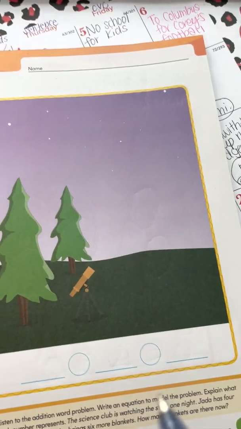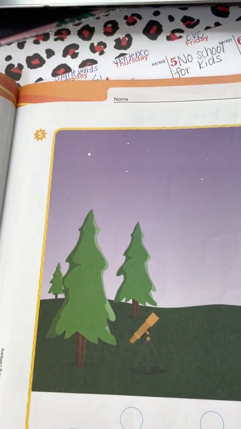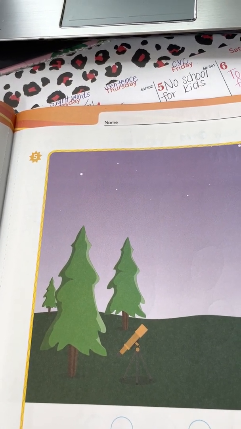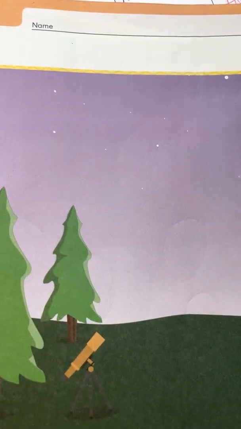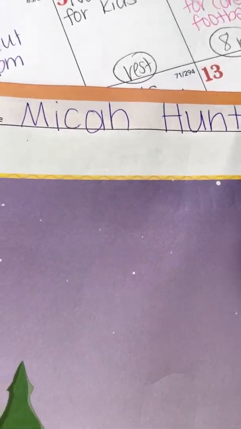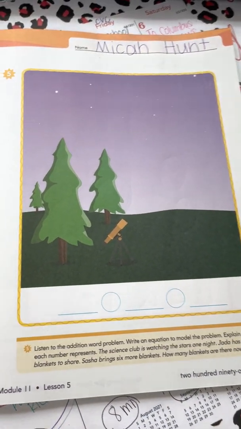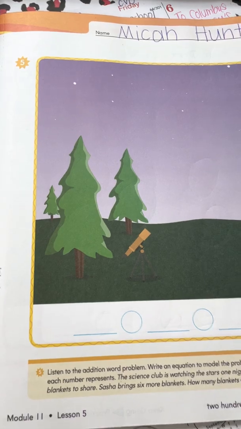I am going to write Mackay's name. Mackay, M-I-C-A-H. Mackay, his last name Hunt. H-U-N-T. Mackay Hunt. Remember, kindergarten, we write our first and last name on every page.